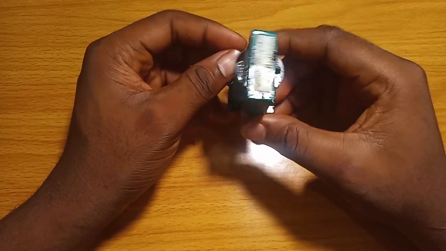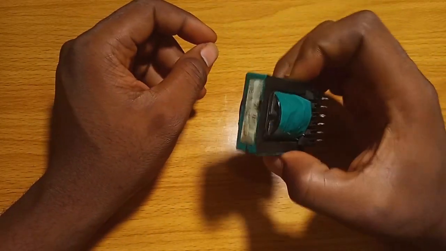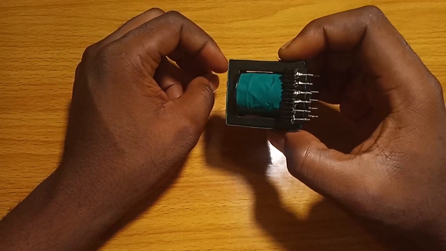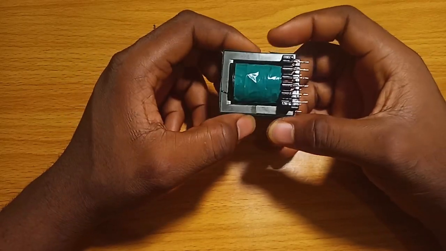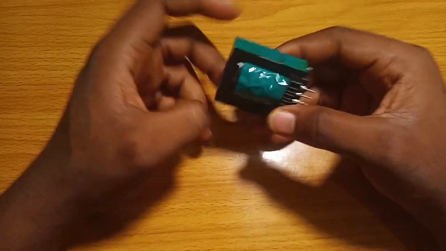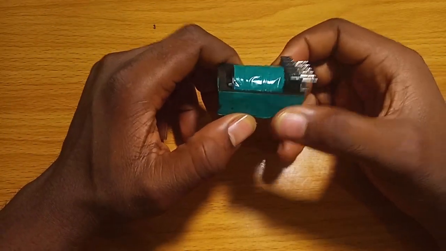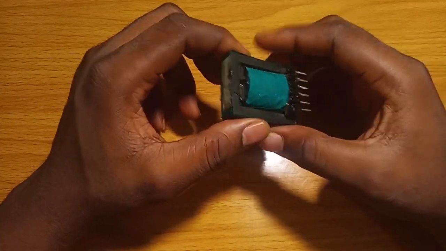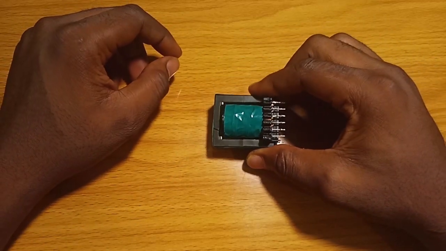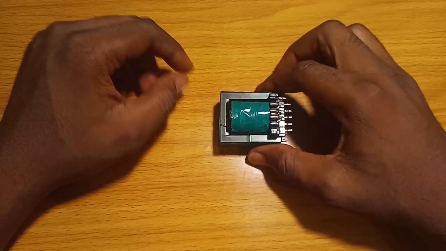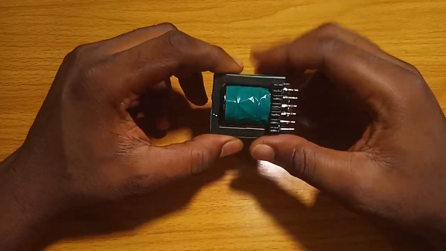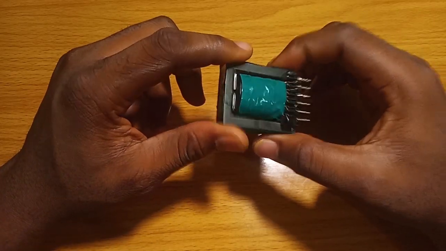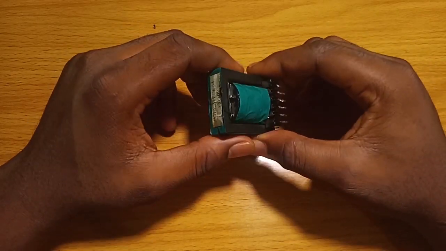Before we dismantle this, you have to boil it for 30 minutes so that it will be easier for us to dismantle. All you have to do is put it in a bucket or a bowl, pour water and boil it for 30 minutes. So I'm going to do that, then I'll come back to show you how to dismantle this Ferrite Core transformer.